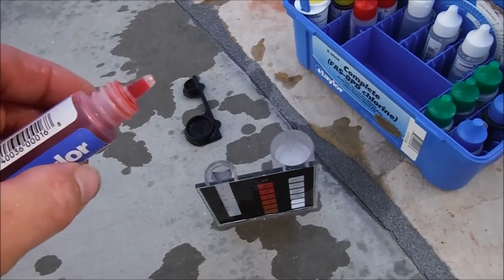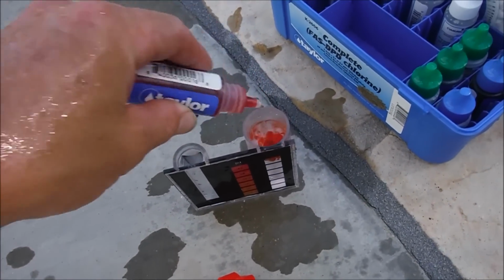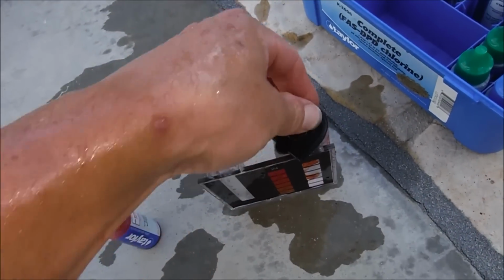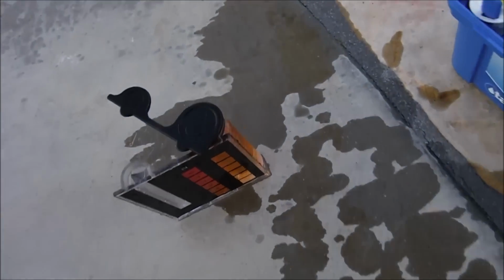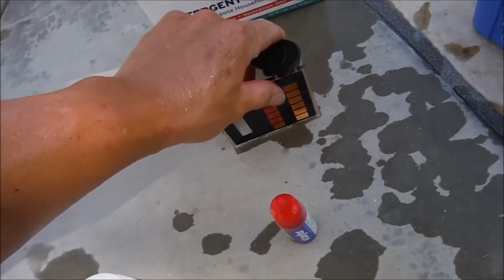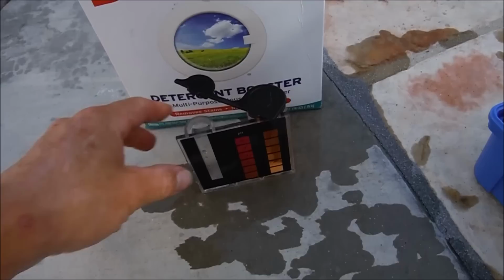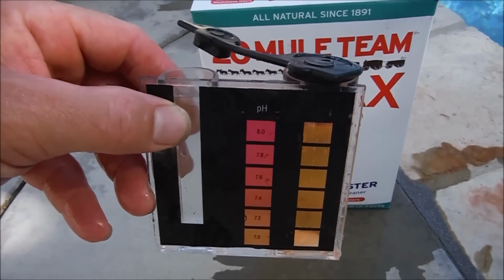Okay, I'm going to do a final check of the pH before I start everything up. I think the last box of borax did it here. Get a white background here. Looks like I'm at 7.2. So the pH is back to where it needs to be to start the system.